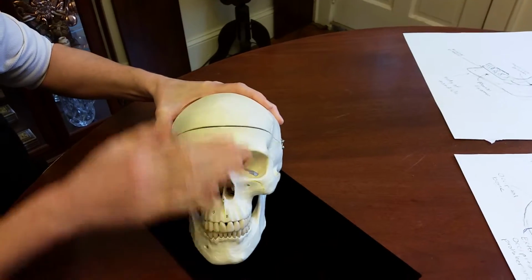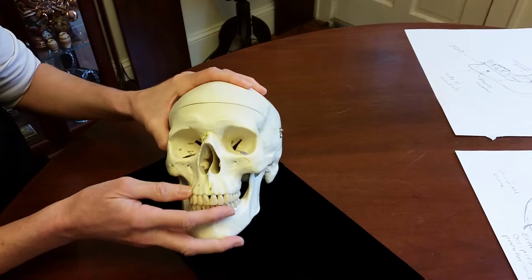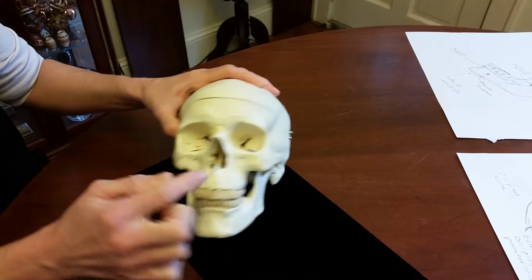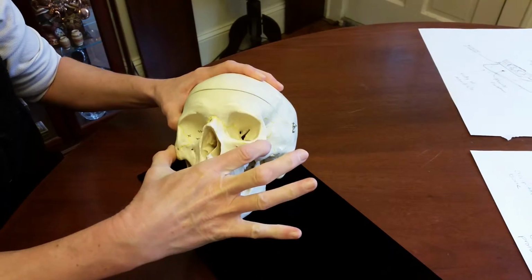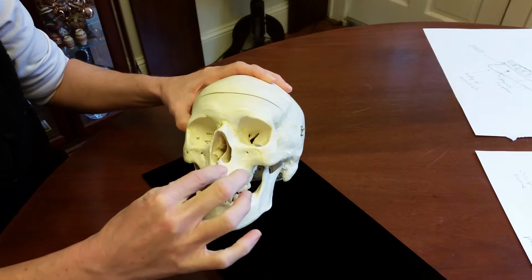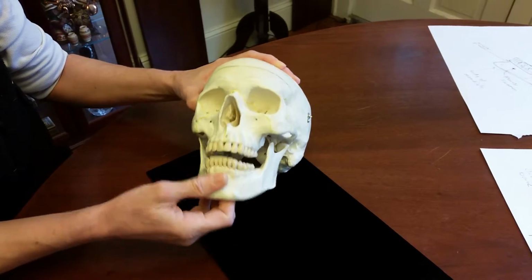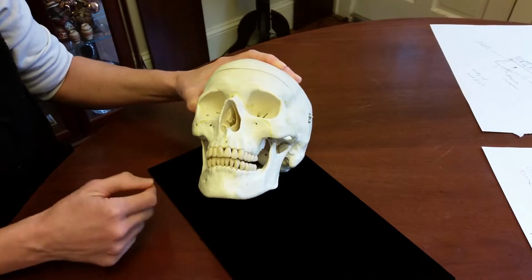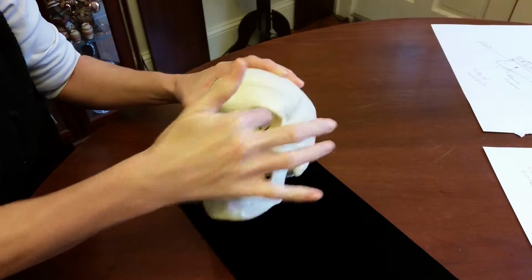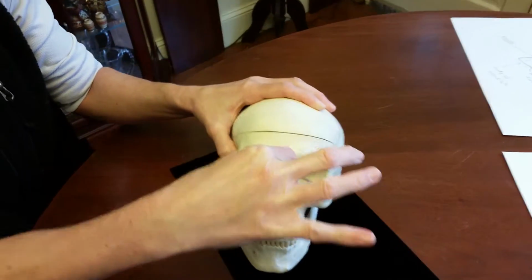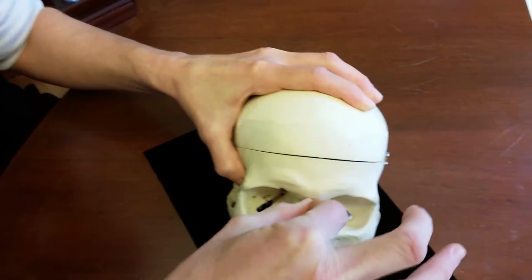On the front of the skull, in addition to the frontal bone, we also have this bone, the cheekbone, which is called the zygomatic bone, here and here. Then we have this bone, which is two fused bones. This is called the maxilla. This, the jawbone, is called the mandible. These are the orbits of the eyes. These two bones here, or this bone, is the nasal bone.